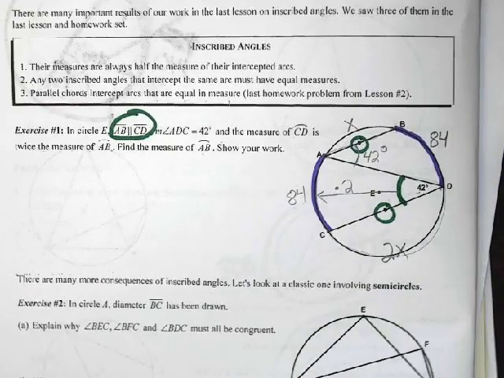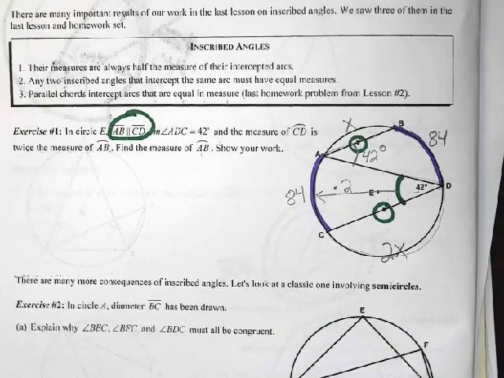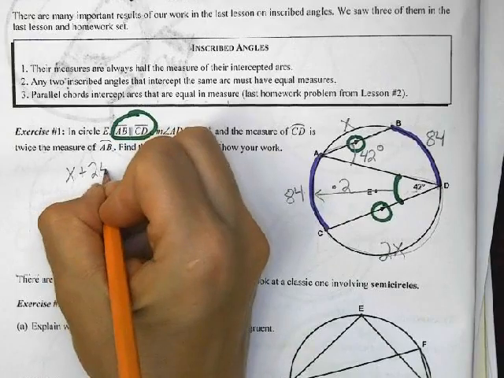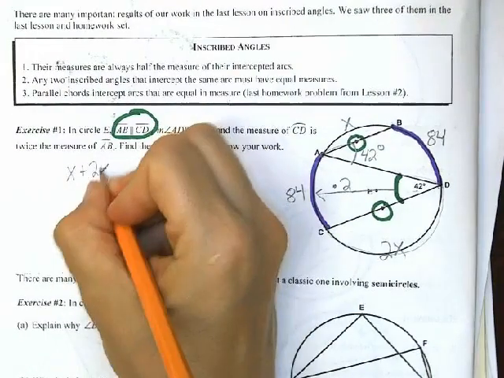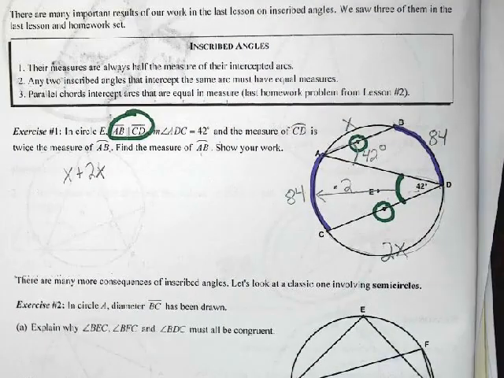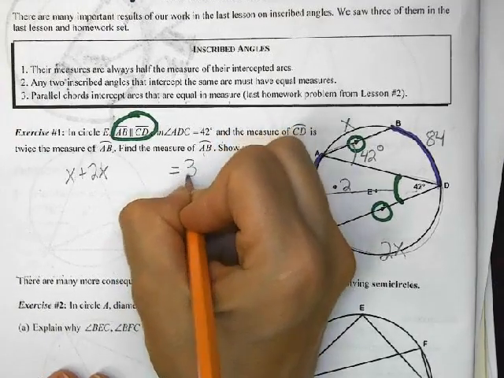How do I solve this? X plus 2x. X plus 2x what? I am going to have an equals 360.